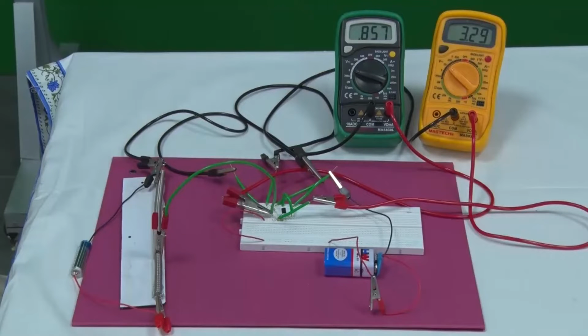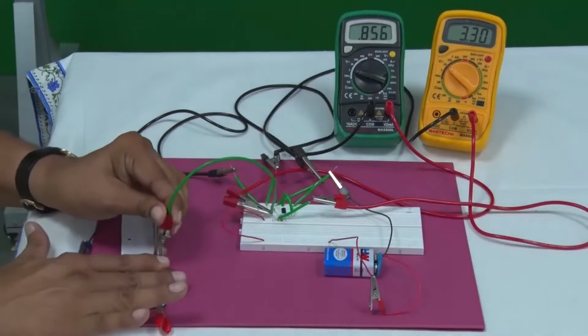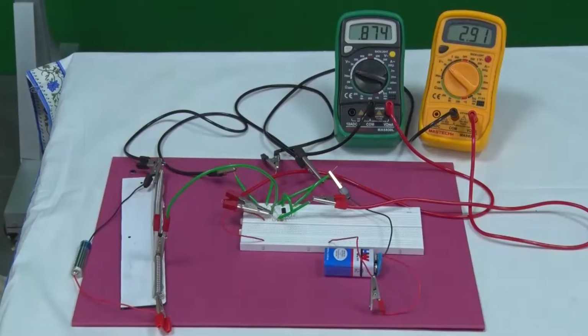Input 0.857, output 3.29. Input 0.875, output 2.89.